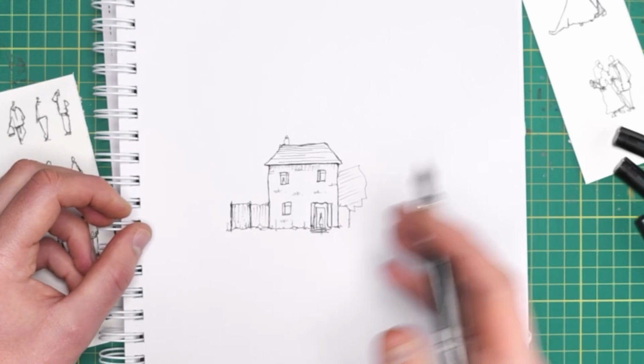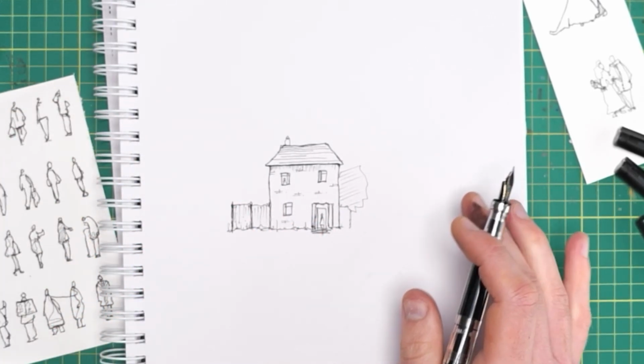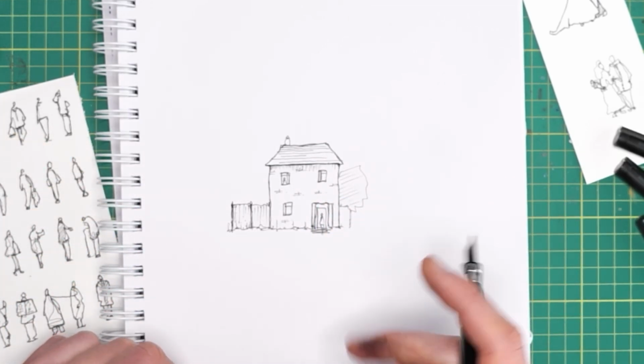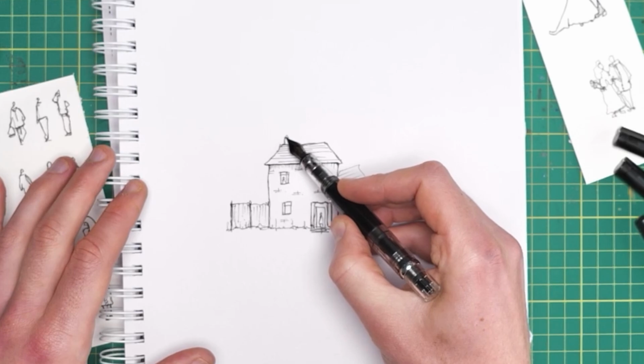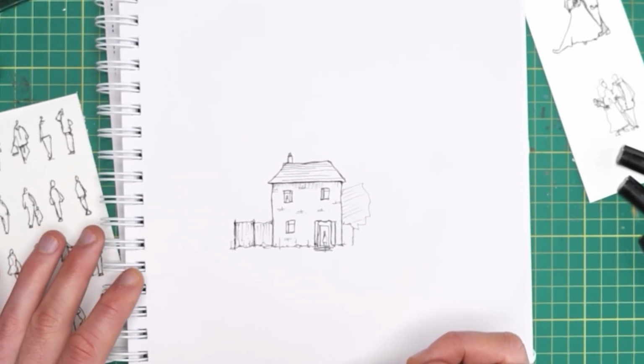And just like that, we're starting to build up the idea of more of an urban scene, perhaps, little by little, simple shapes coming together. And you can easily do this both from your imagination, but also from observation. Let's move on to something a bit different.